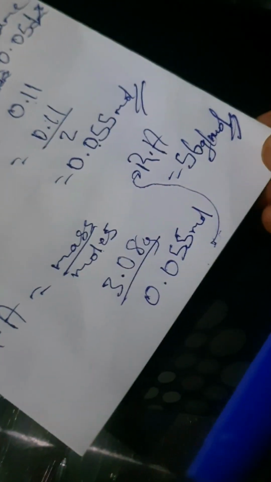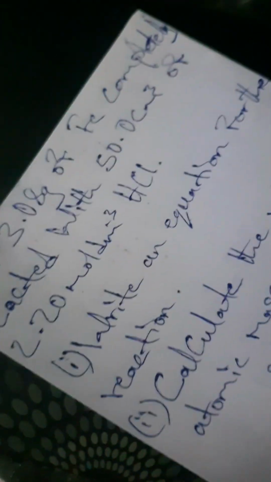So the relative atomic mass now is equal to 56 grams per mole. This is the answer we have. So let's go to question 4.